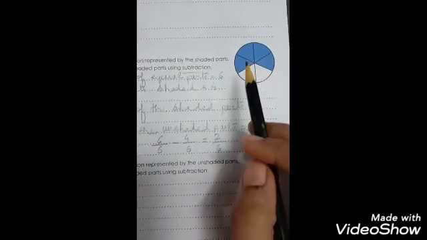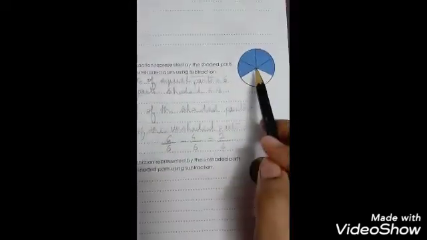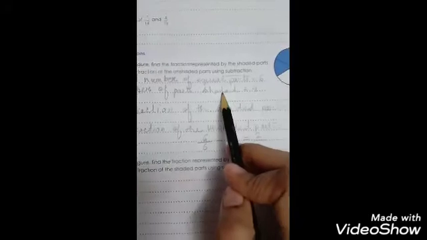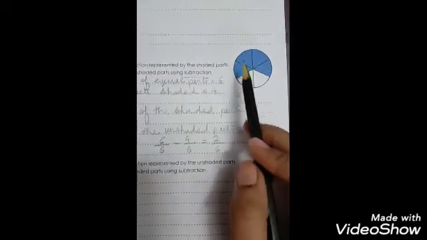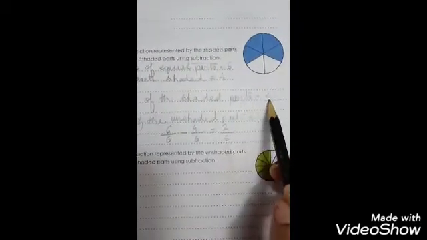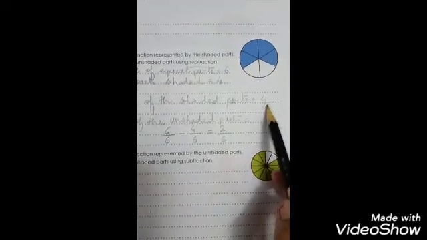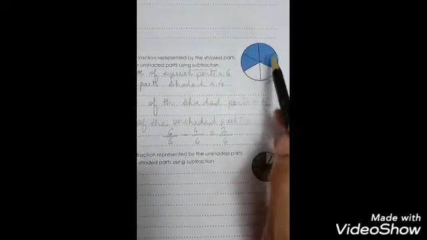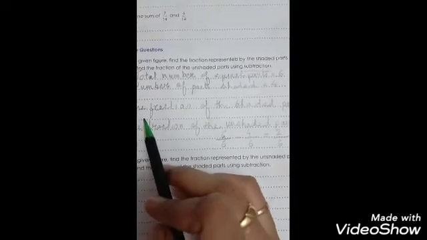So how you are going to do? See here. Total number of equal parts. That means circle is divided into how many parts? 6. Number of parts shaded. Out of 6 parts, how many parts are shaded? 4. 1, 2, 3, 4. 4 written. Now we will write the fraction represented by the shaded parts. So the fraction of the shaded parts is equal to how much? 4 by 6. Out of 6 total parts, 4 parts are shaded. Here you can see 1, 2, 3, 4. Now what we are going to find out? Fraction of the unshaded part by doing subtraction.